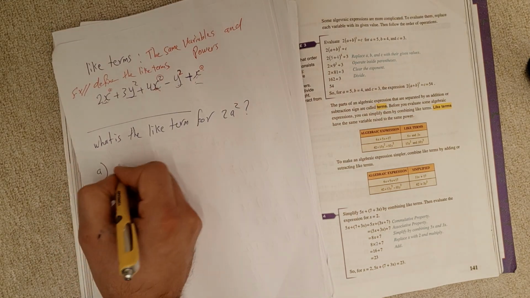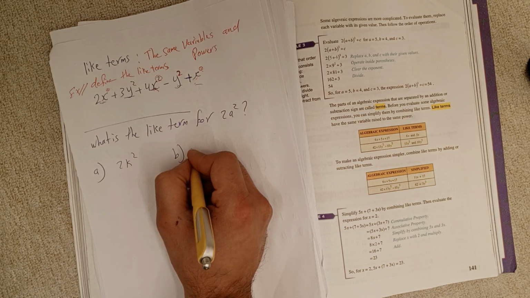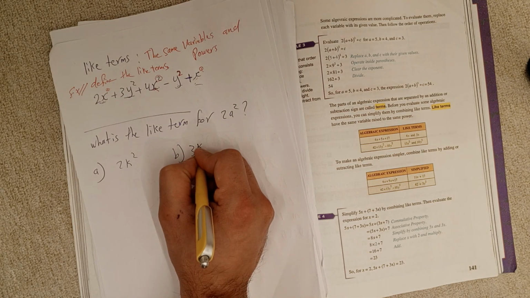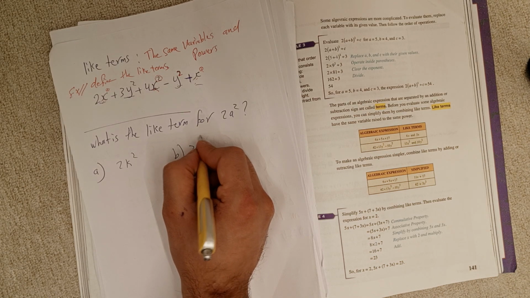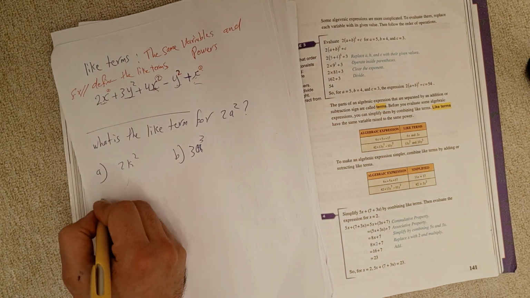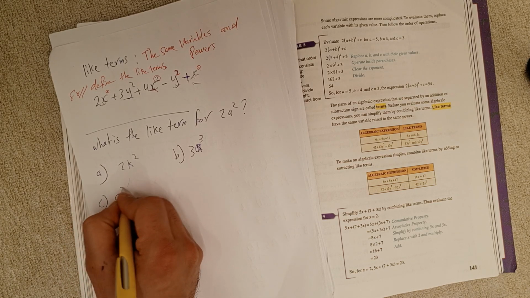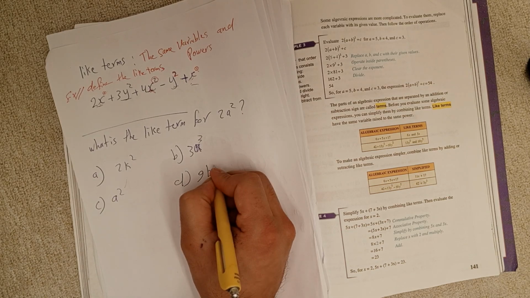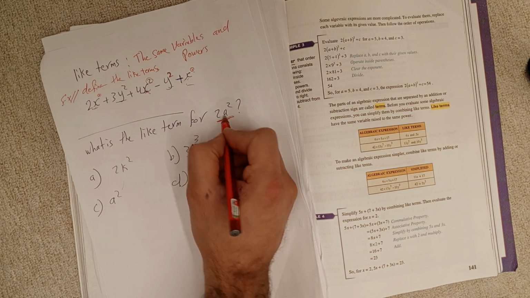A is equal to 2k squared, B is equal to 3a cubed, C is equal to a squared, D is equal to 9b squared. Our term is 2a squared.